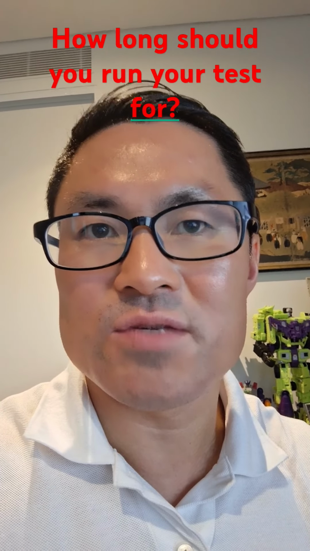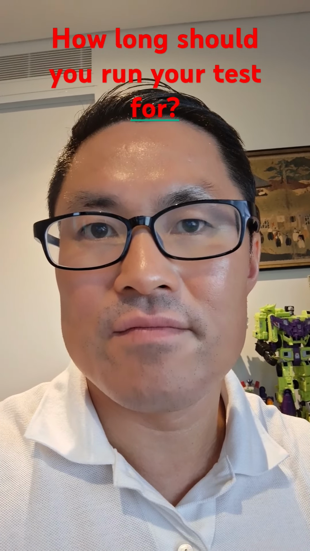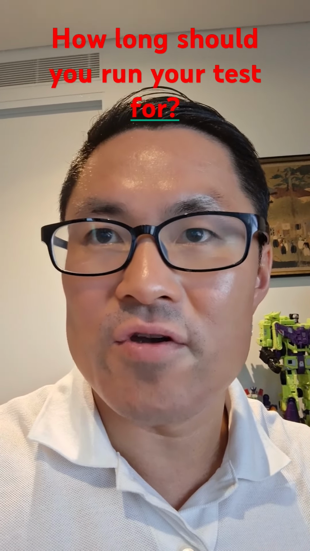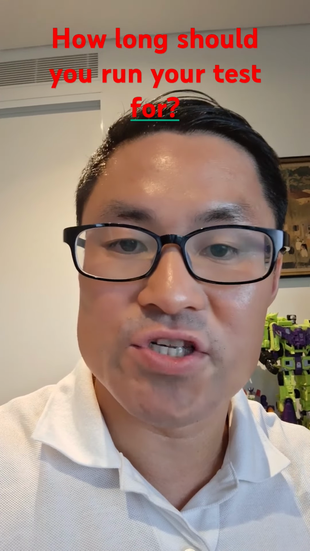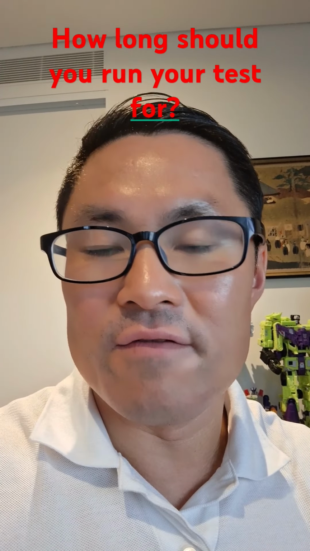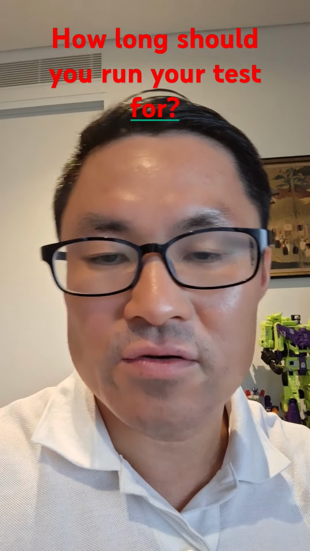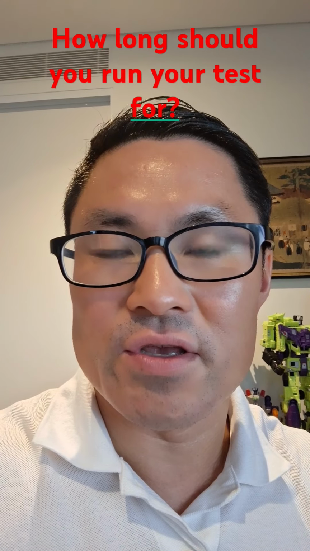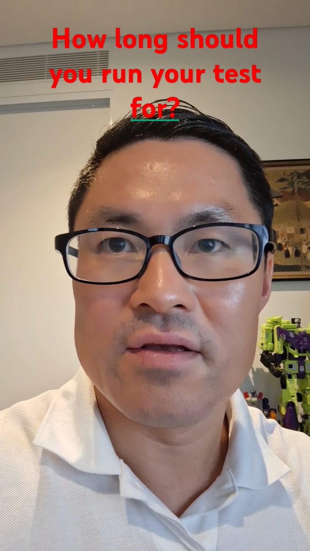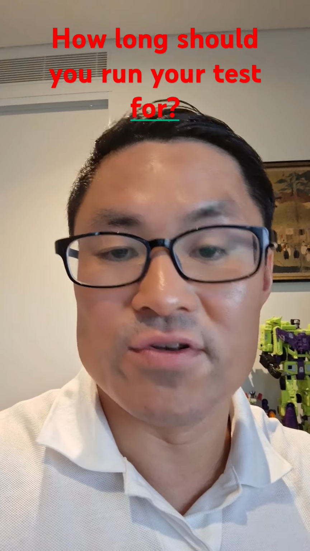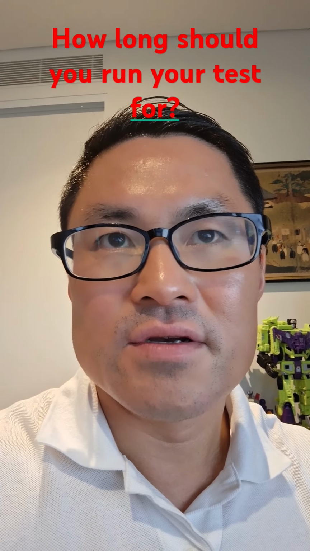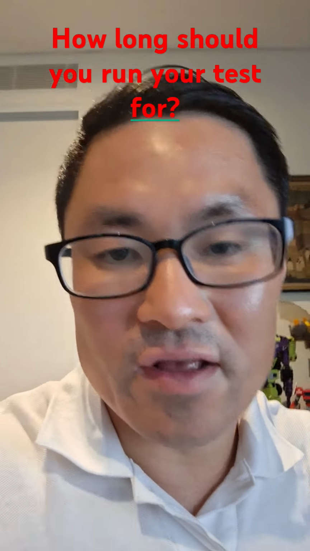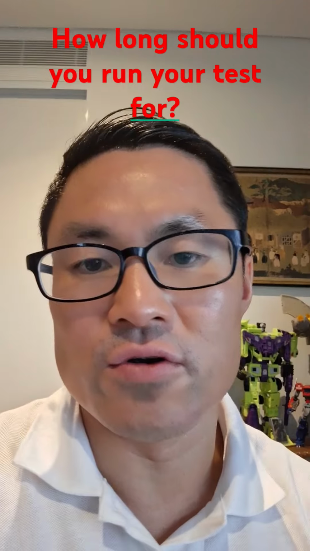In other words, let's break it down. So minimum is basically the smallest, and effect is basically your conversion difference of your variation over the control, and detectable is basically what you want to see from the experiment, or what the result is. And just to recap, the minimal detectable effect is also related to the power of the test.